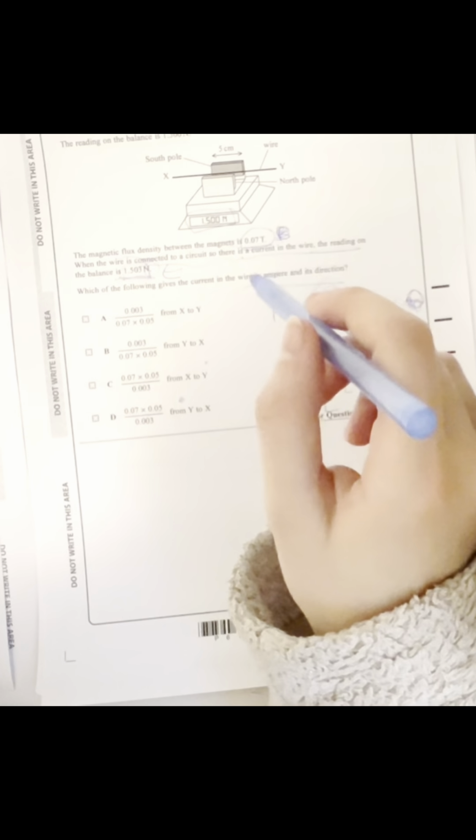And I'll tell you why in a minute. So that is F. And it's obvious because it's newtons, so that's a force. Over the magnetic flux density multiplied by the length, which is in the magnetic field, which is 5 centimeters, converted into meters, divided by 100.